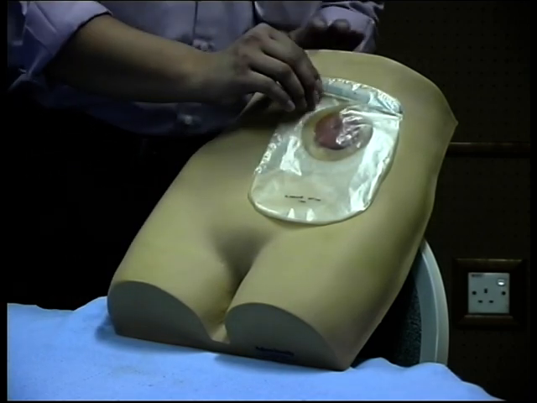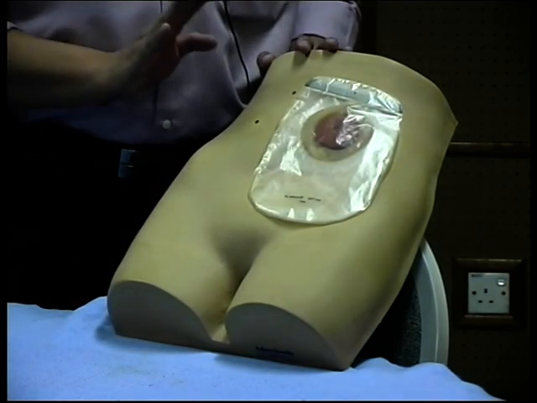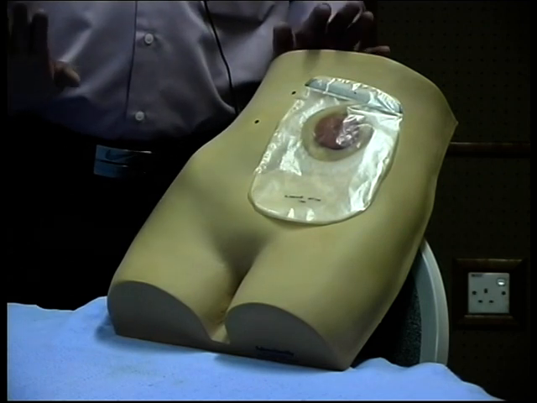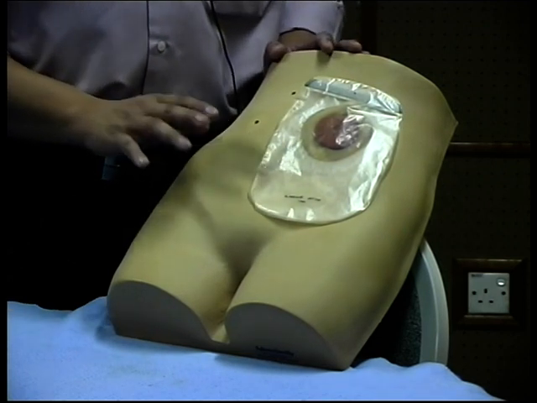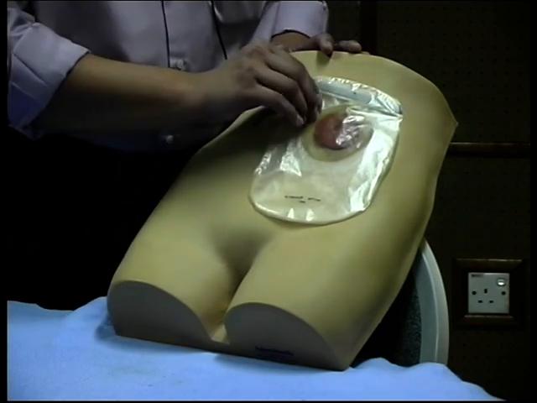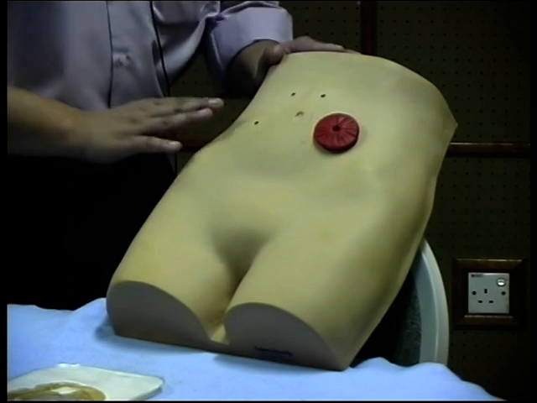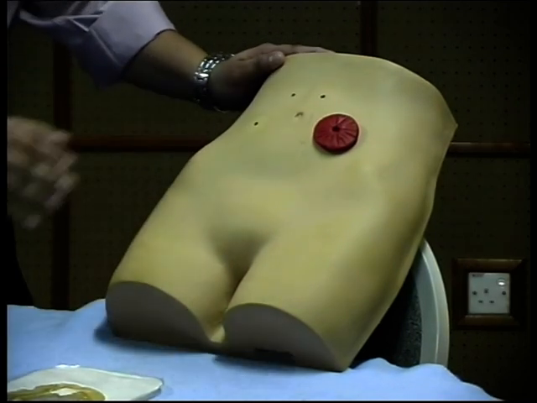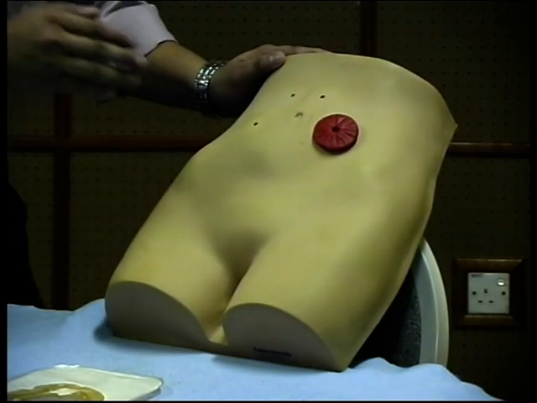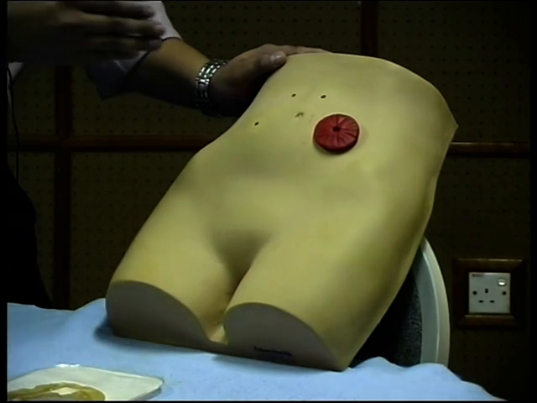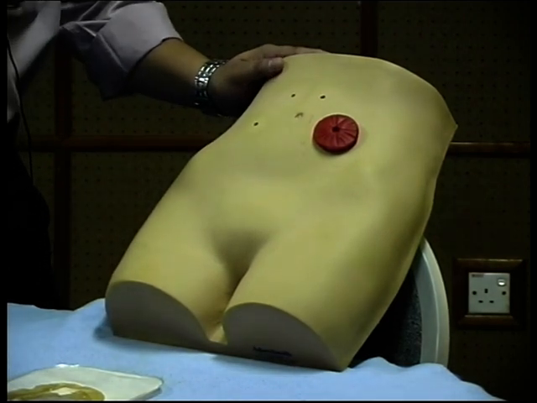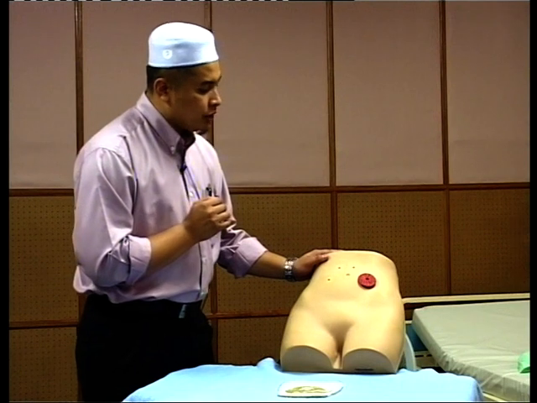Okay. Before you open the drainage bag, make sure you are well prepared with a pair of gloves and also some gauzes. Once you open the covering bag, please inspect and explain again to your examiners or to your respective lecturers.